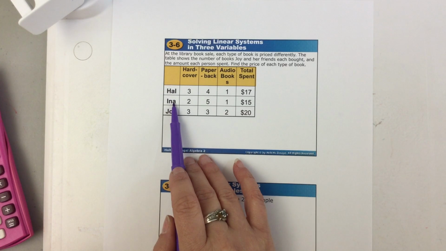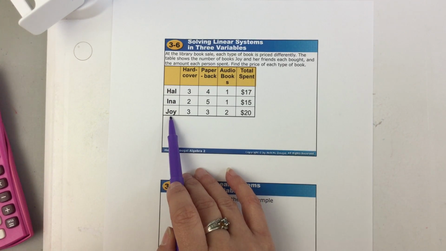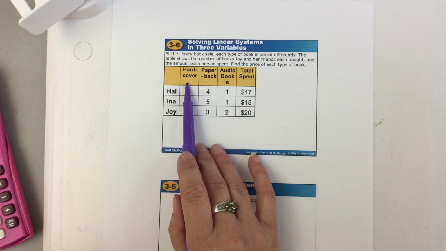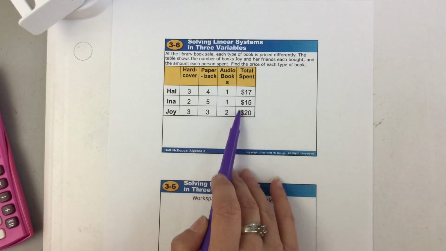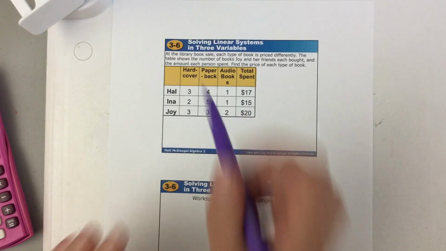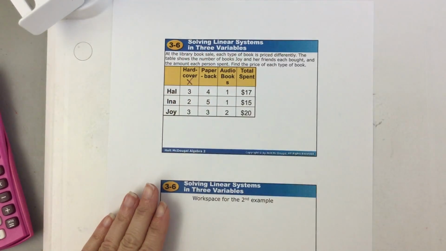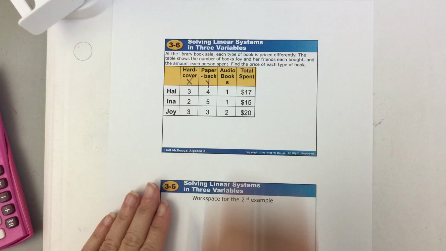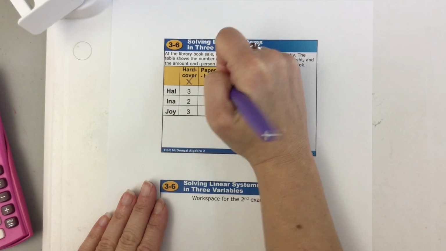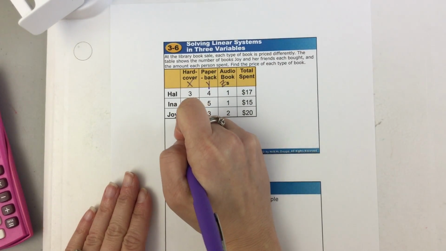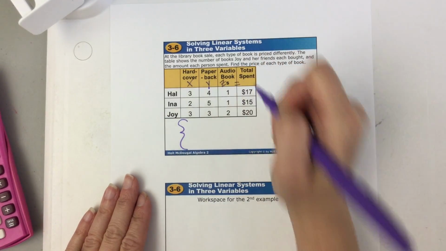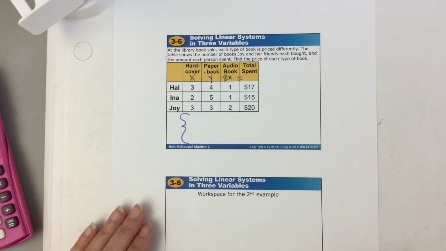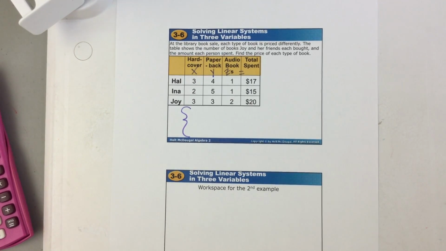So we have Hal, Ina, and Joy, and they went to the book sale. You could buy hardcover books, paperback books, and audio books. And then, of course, it told us the total that they spent. Let's say hardcover books represent X, paperback is Y, and audio is Z. So when I make my system of equations, whatever the total is, that's what it equals. I would make an equation for each individual.